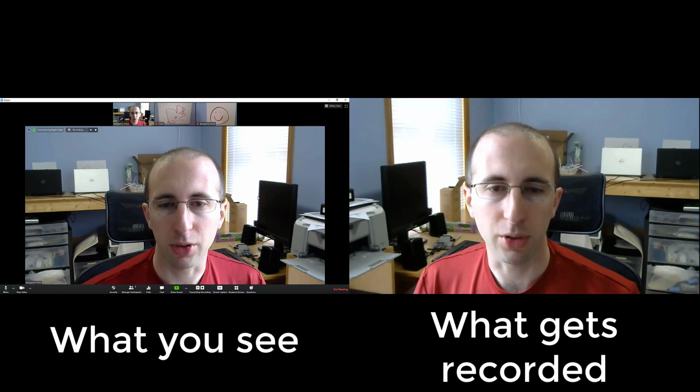So first, you will notice I am in speaker view here, so I have one large speaker window. The main difference between Zoom and the recording is that in Zoom, I also have this strip of thumbnails across the top for the other participants. You will notice that does not get recorded, so the recording only has the speaker window.